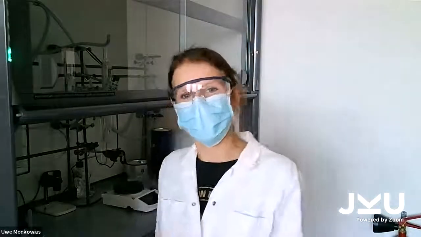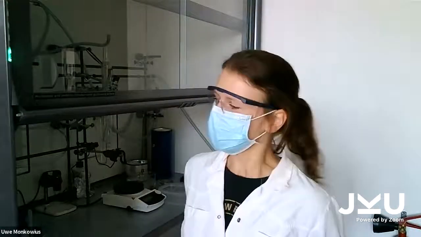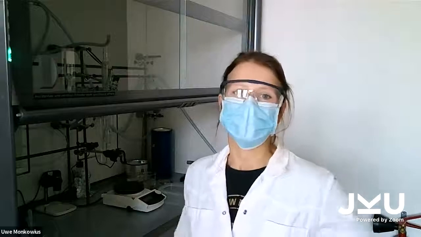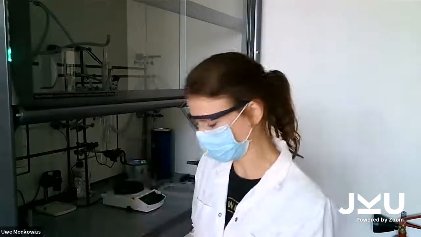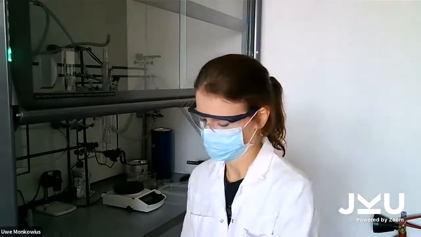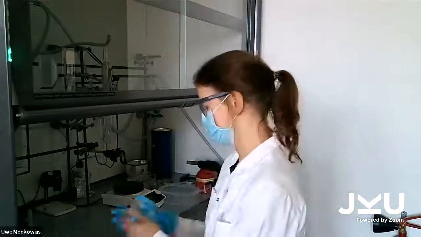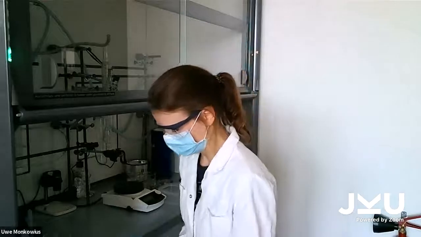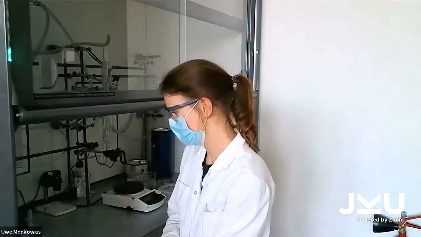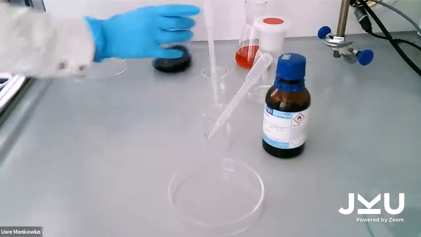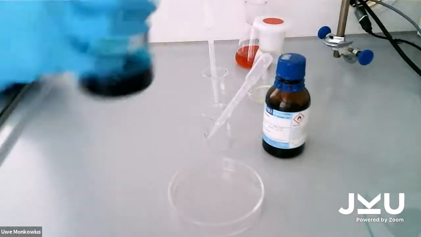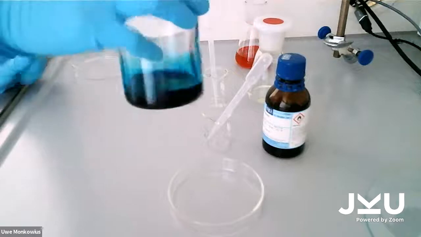At first, I want to show you some colorful patterns. For this, we need dyes, and I don't want to have colorful fingers, so I wear gloves. For the first pattern, we use methylene blue soaked in ethanol.